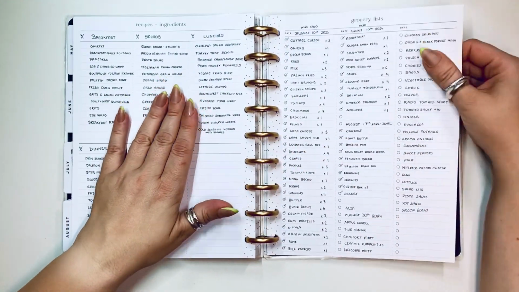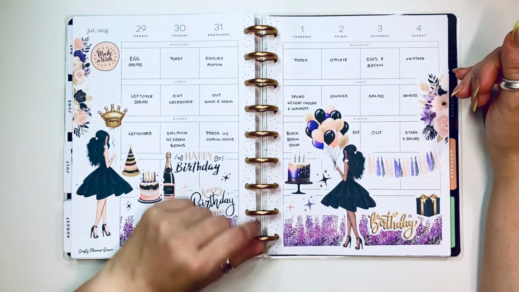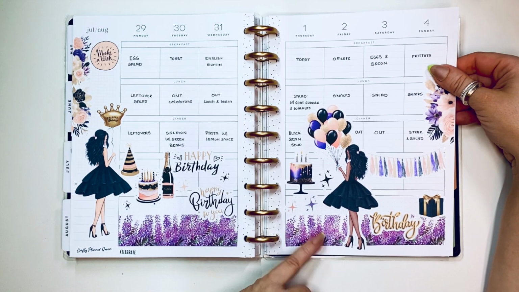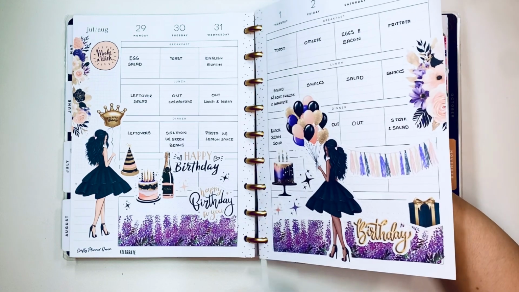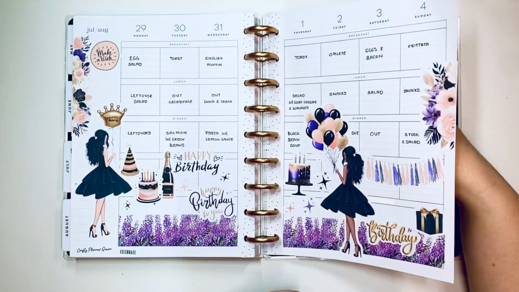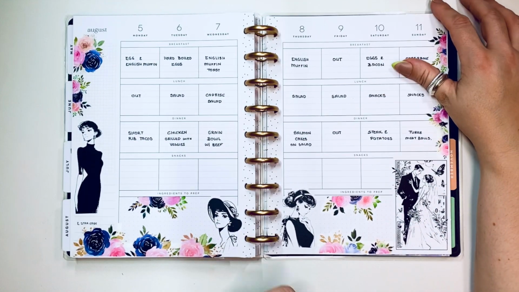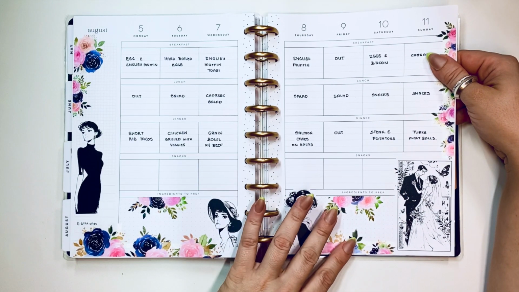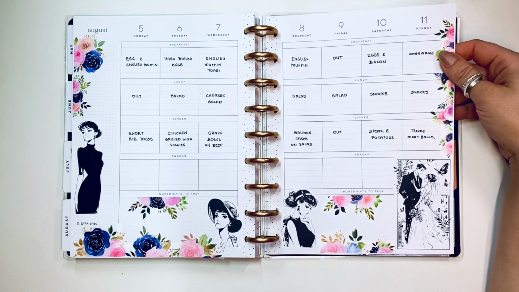And these are my recipe ideas and my grocery list. Then we have Crafty Planner Queen again. This is a birthday. This was my boyfriend's birthday week. So I created this spread for him. Nothing major here. I haven't started meal planning in detail here yet. So both of these stickers are from Easter Case. One is a floral garden, one is black and white sticker book.